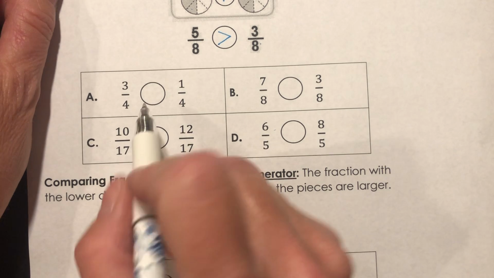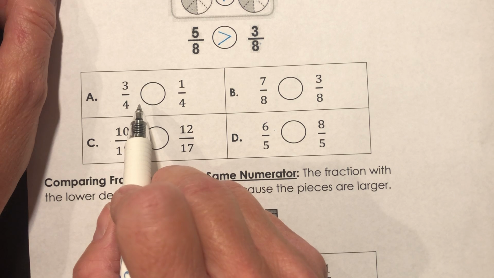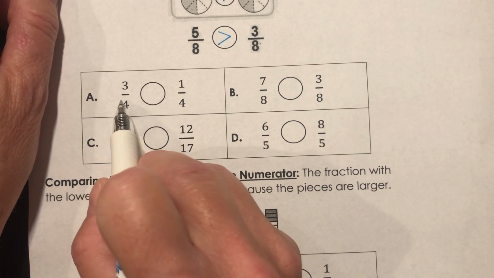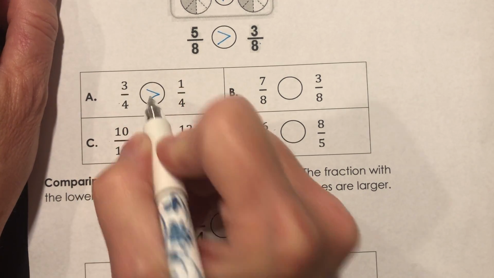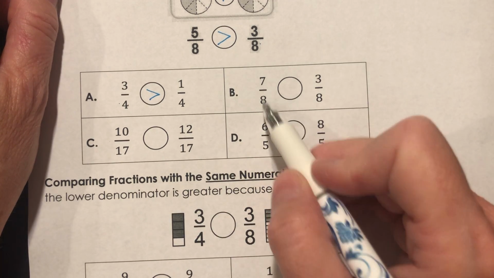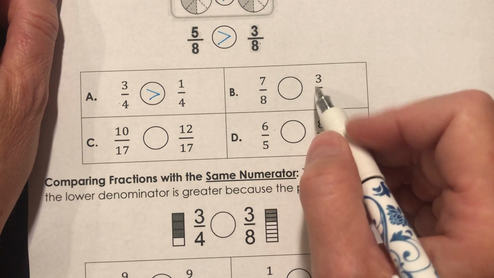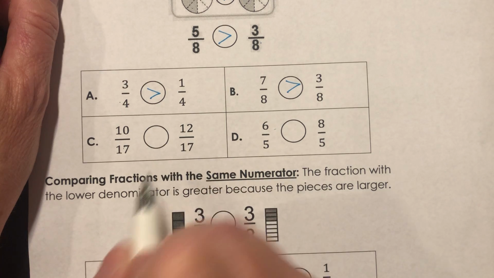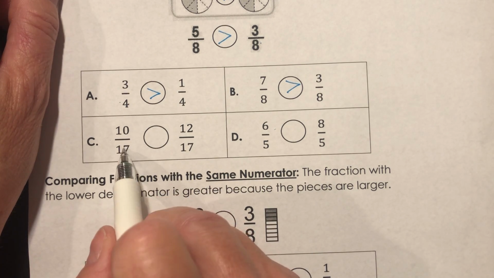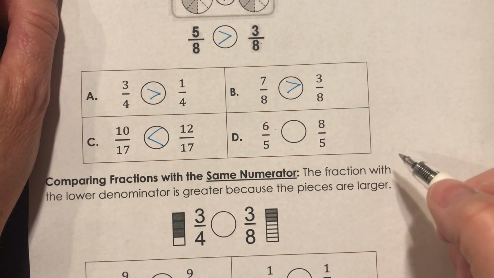Okay, welcome back. If you do get any of these wrong, I do want you to erase and fix, because you're going to put these in your journal, in your math spiral, and I want you to have a bunch of correct things to look back at. All right, so notice I have 3/4 and 1/4. These are the same size pieces, so having 3 pieces would be greater. Here, 7/8 versus 3/8, same denominator. Having 7 of those pieces versus 3 shaded in, 7 will be greater. Here, my denominator is 17. If I have 10/17 versus 12/17, 12/17 would take up more space.